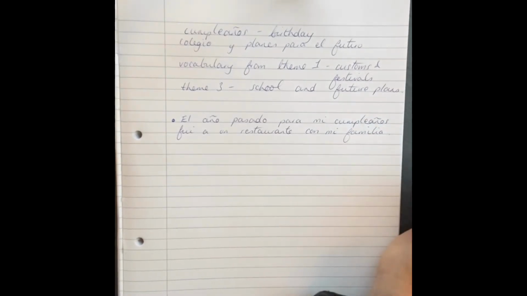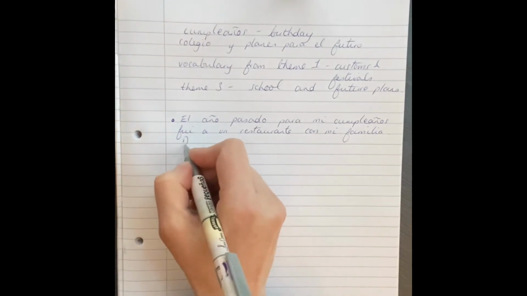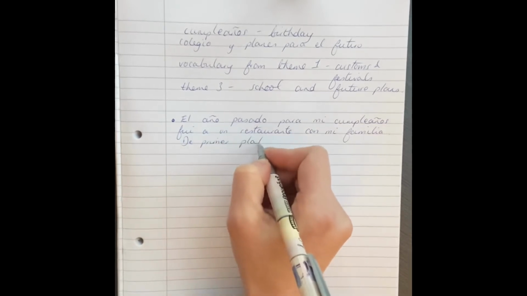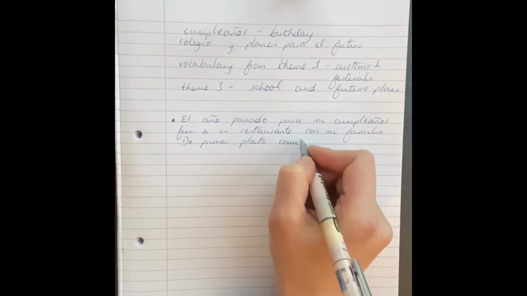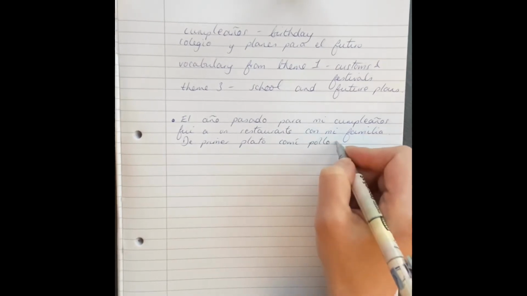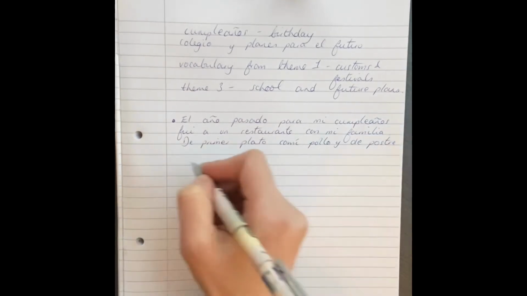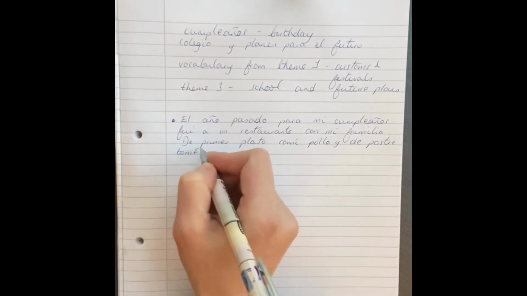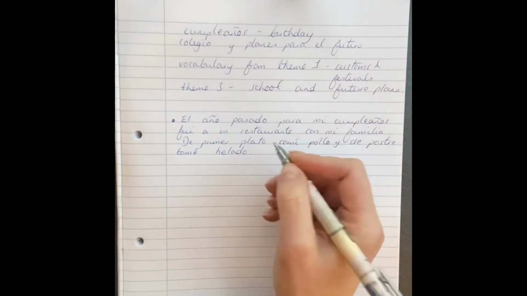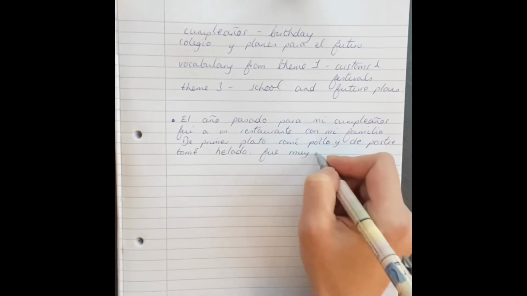I might give a little bit more information now, maybe what I ate at the restaurant. So I might say de primer plato, comí pollo, y de postre, for pudding, tomé helado, I had ice cream. And then I might just put an opinion at the end, past tense, fue muy rico, it was really tasty.